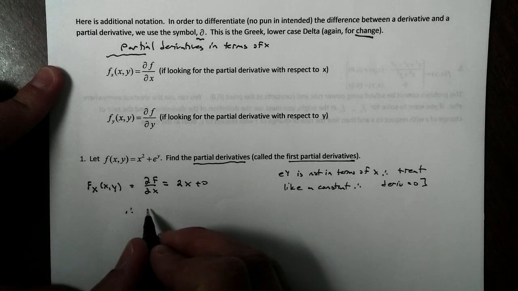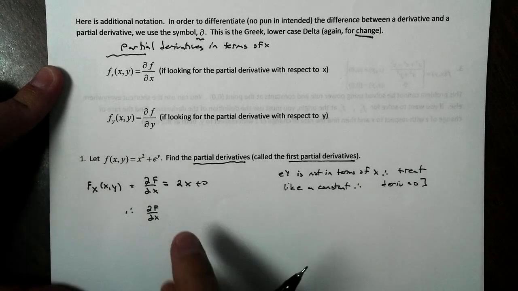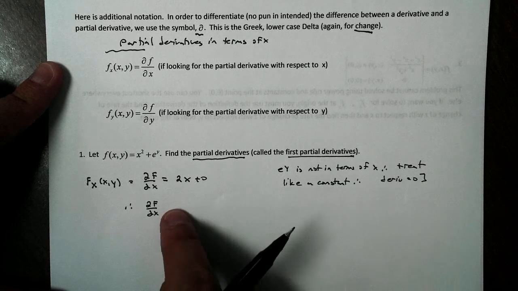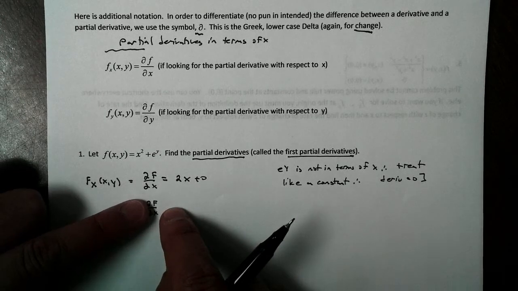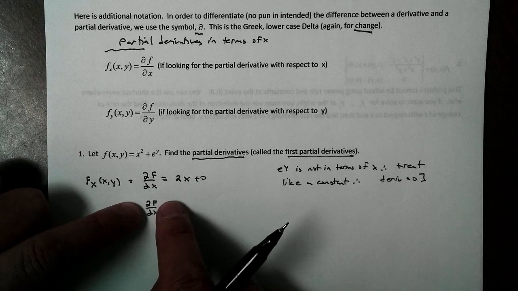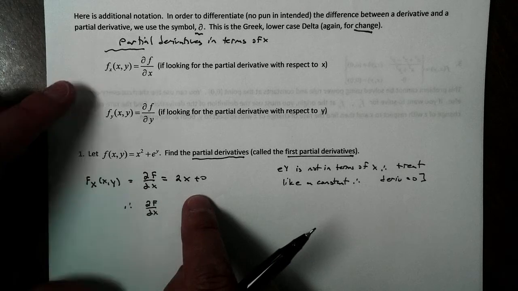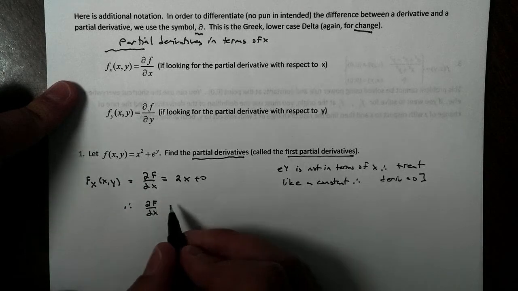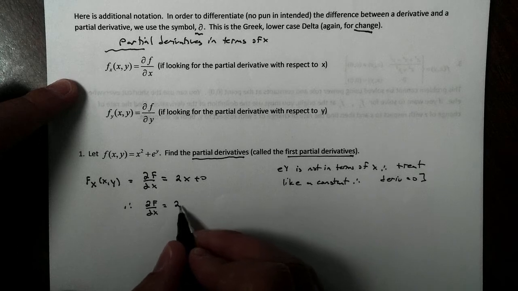Therefore, our derivative, the partial of f with respect to x. Notice we call it a partial derivative because we're only taking the derivative with respect to x. We're not taking a derivative with respect to y. We'll talk about that later on. We can take them both. So that becomes 2x.